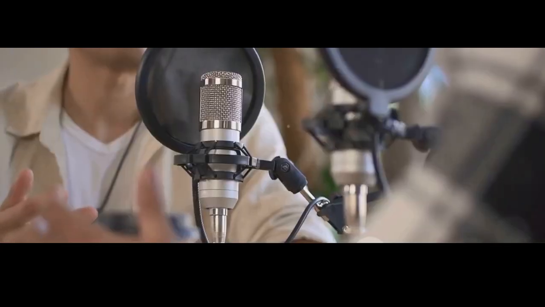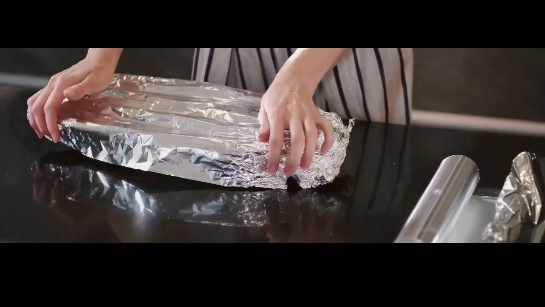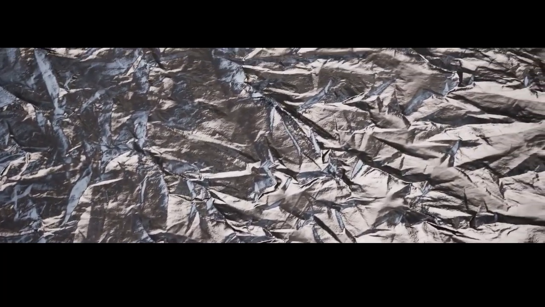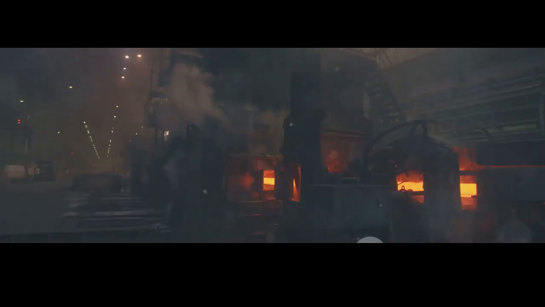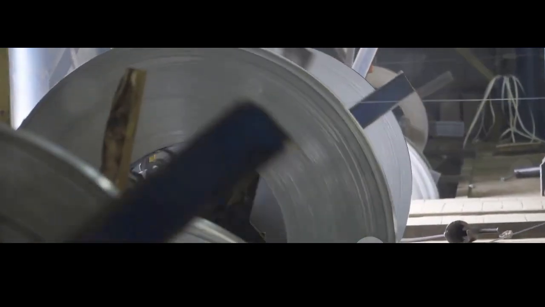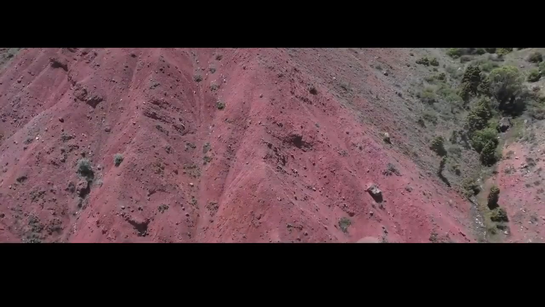Hey there, science fans! Let's talk aluminum foil, that shiny, flexible wonder in your kitchen drawer. You probably use it to cover leftovers or wrap a sandwich, but did you know aluminum foil helps build airplanes and spaceships? It's true, this versatile material is everywhere, and it all starts with a fascinating journey from raw materials to the finished product. Get ready to explore the cool process of making aluminum foil.